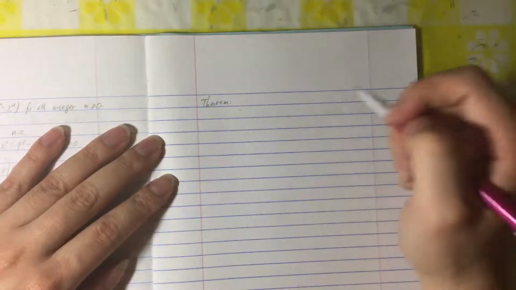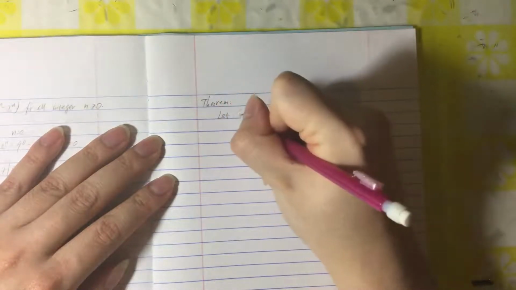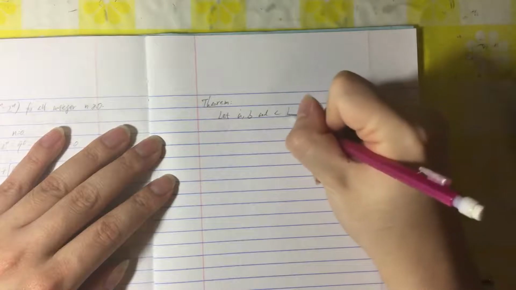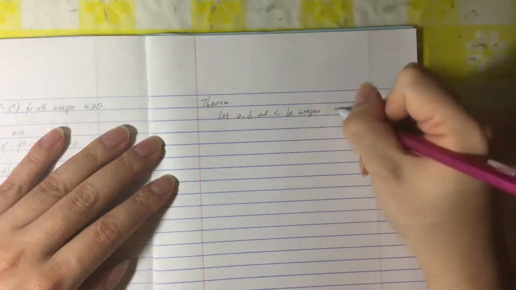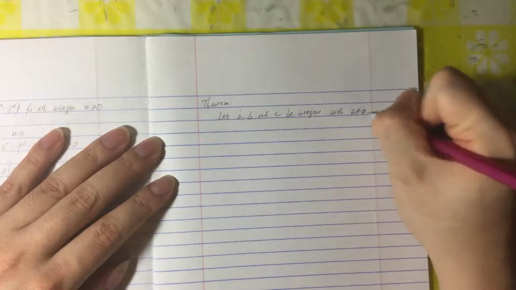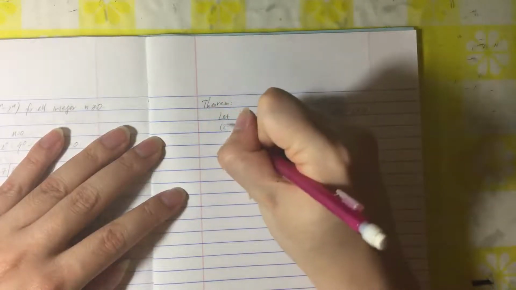Next, let me show you a theorem about divisibility. Let a, b, and c be integers with a not equal to 0. We have the following statements.